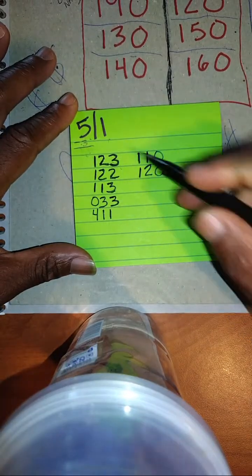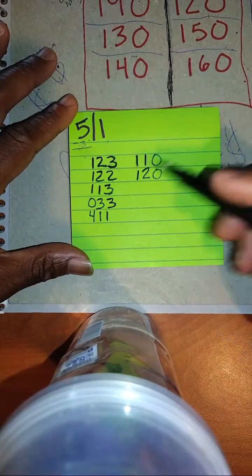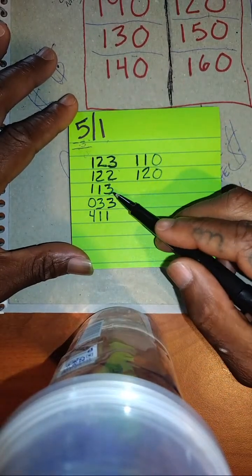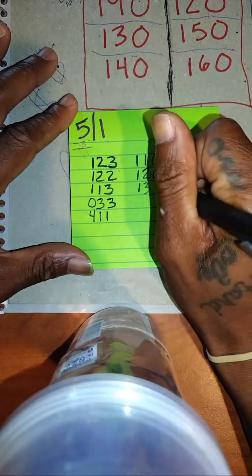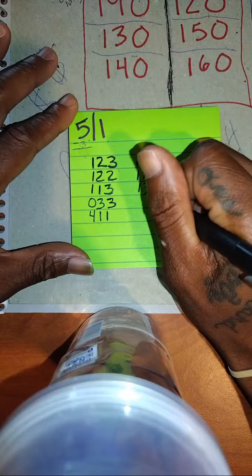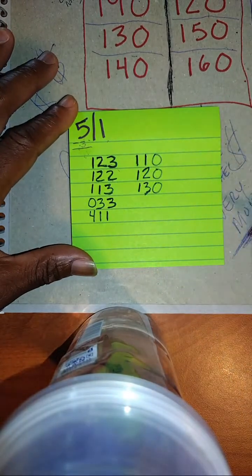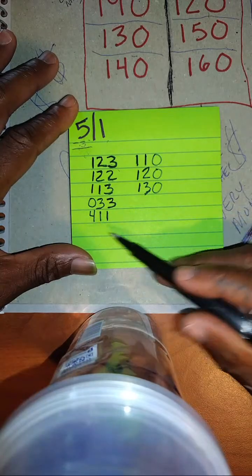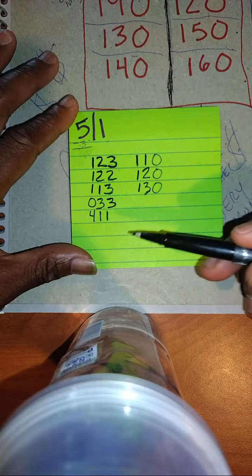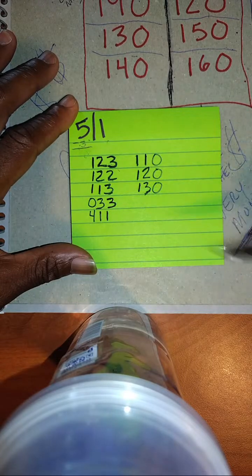I'm using 0 because a 0 is a 5. 1, 3. 2 3s right here, and I got 1s and 4s right here. So between these 2 3s and this 4, I need 4 and 5.